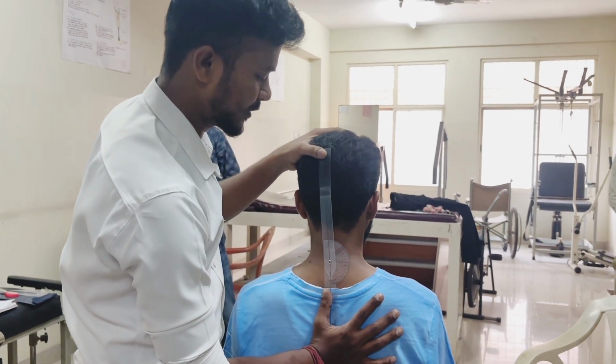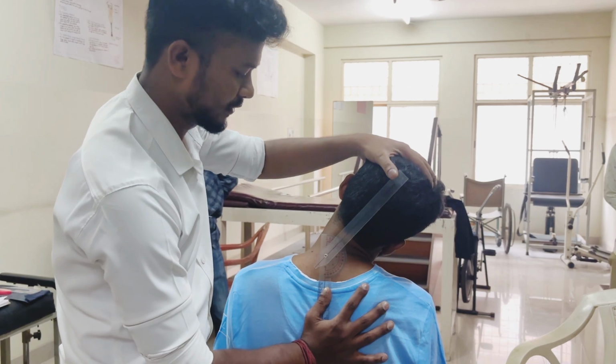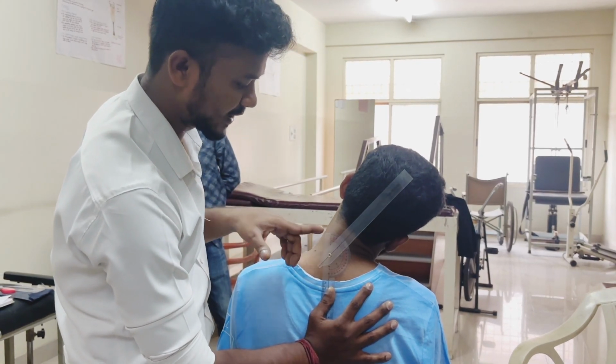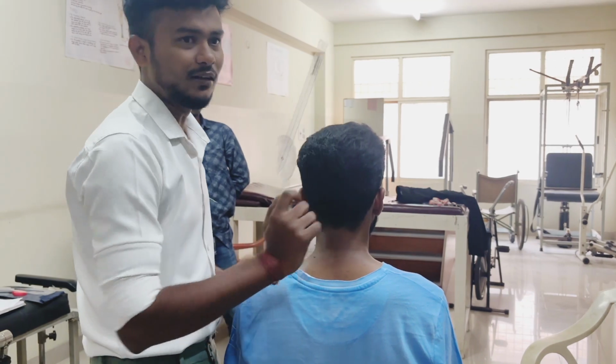Then we will ask the patient to do lateral flexion. Here we can measure our range from here to here. What is the range, we can measure. This is lateral flexion.